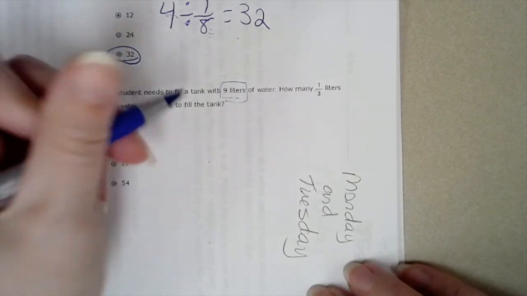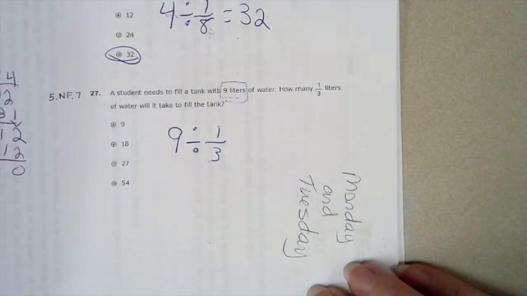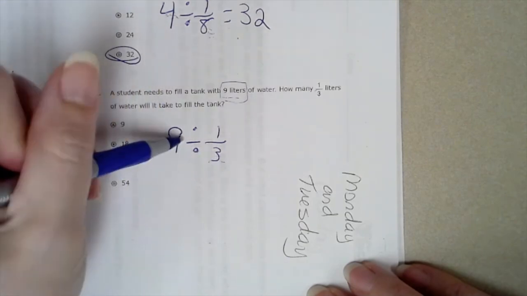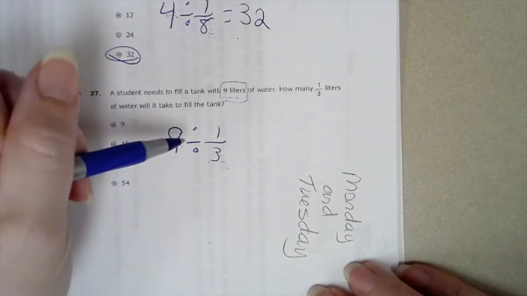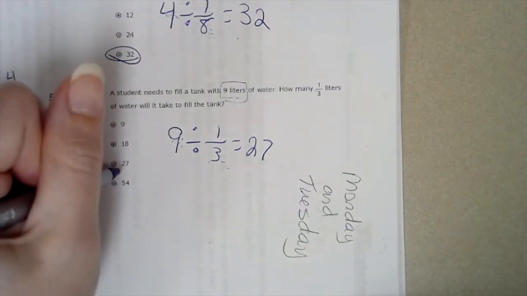So we're going to take 9, divide it by 1/3. 9 times 3 is 27. If we start with a whole number, we end with a whole number. So our answer is 27.